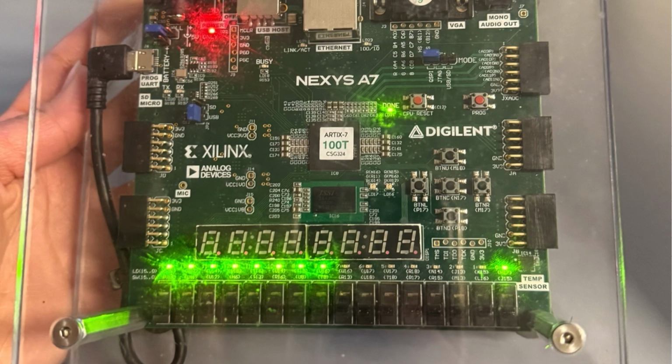Lastly, we have the buttons. Button C here is used to take the input as dots and dashes to be converted into ASCII and displayed on the screen. Button L here is used to reset the entire segment display in case you make any mistakes or want to train again.